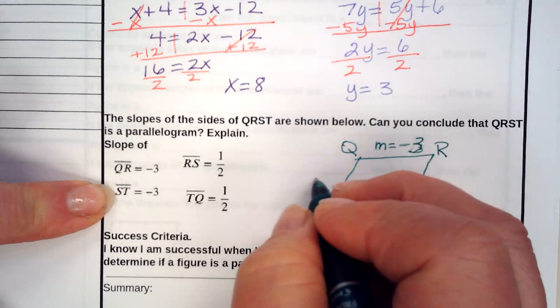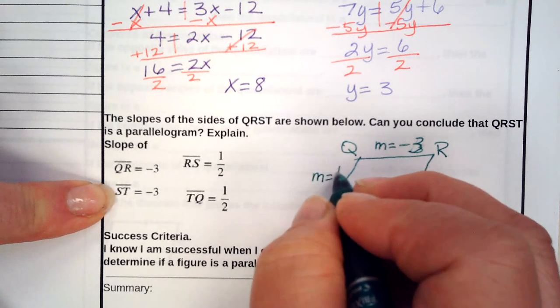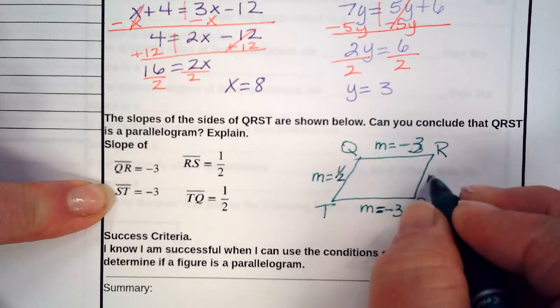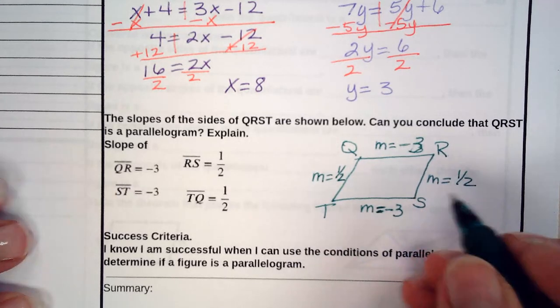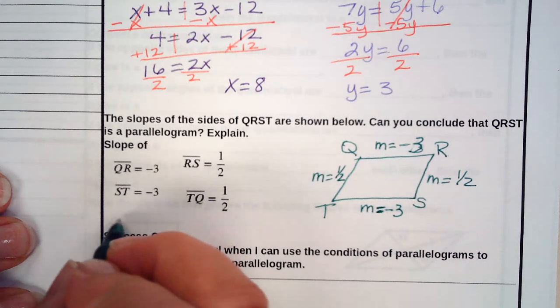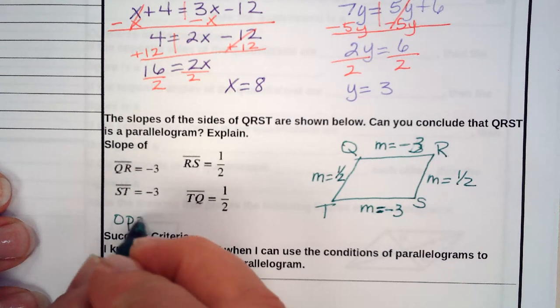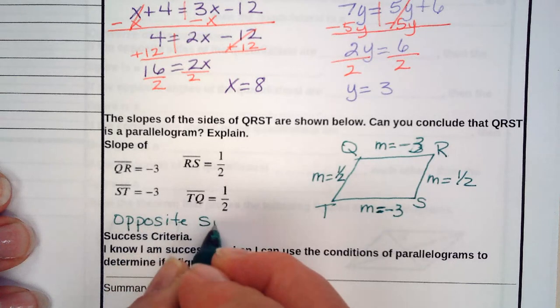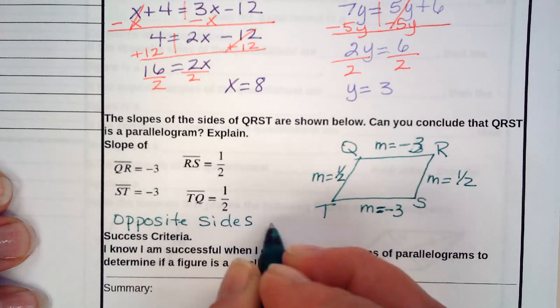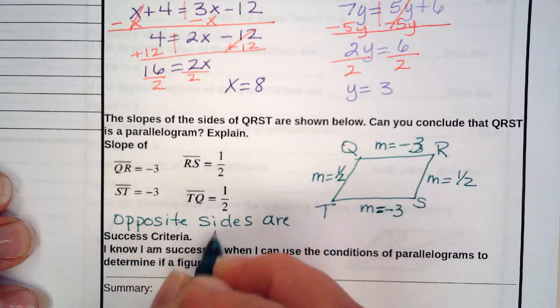Yes. For the other two, your slope is 1/2. Are those two lines parallel? Yes. Opposite sides are parallel.